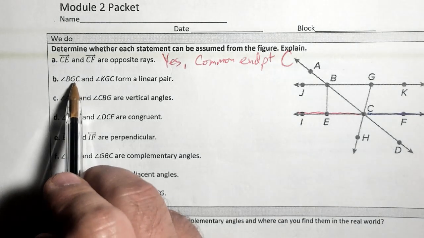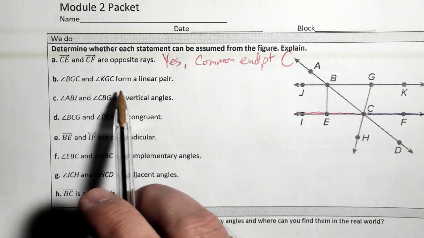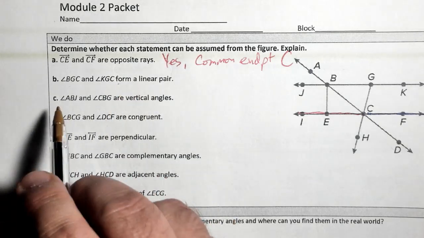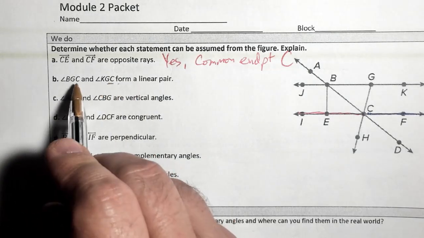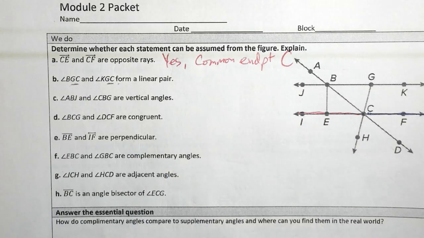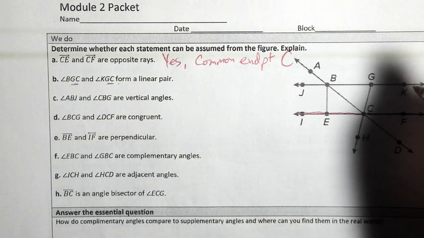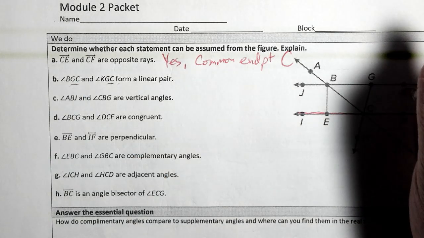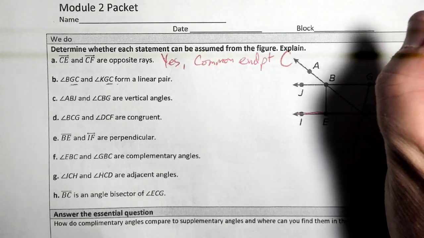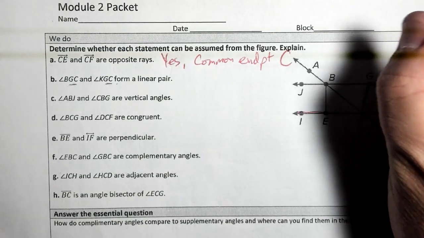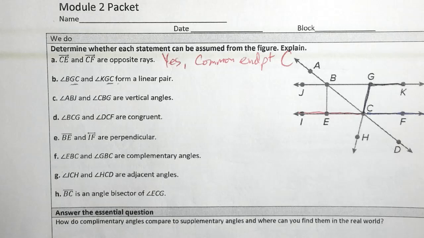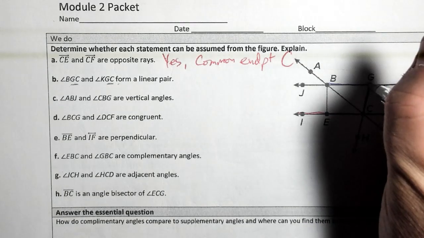Alright, part B. Angle BGC and KGC form a linear pair. Well, let's see. So we got KGC and BGC.